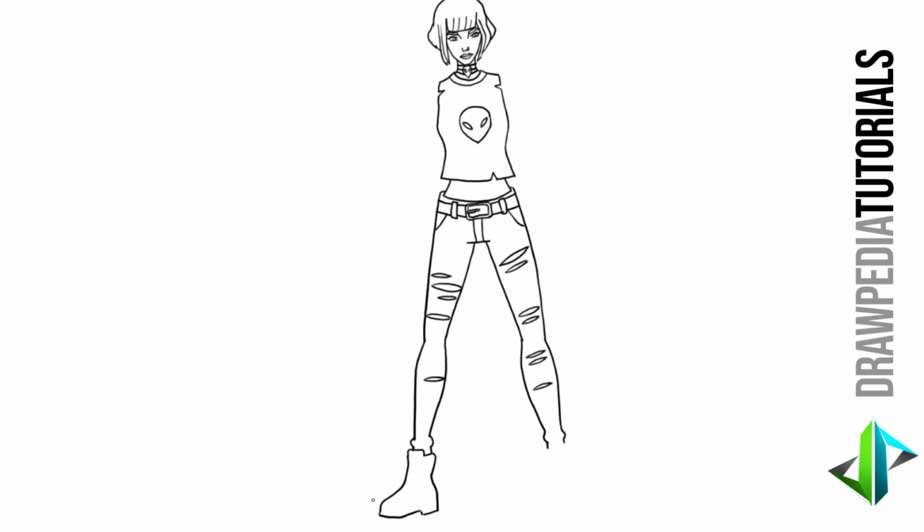Slightly above the base of the boots, I'm going to draw from the left corner, curve line across, semi-turn slightly upwards diagonally to the right, and all the way to the back.